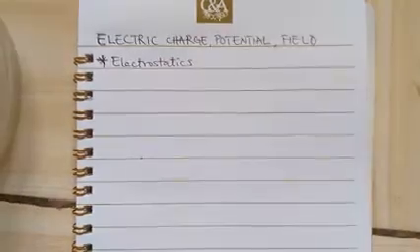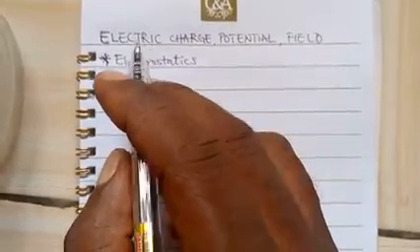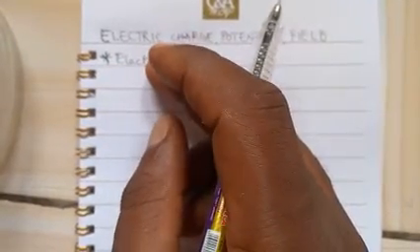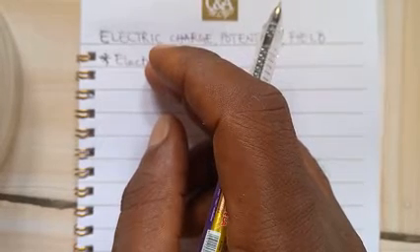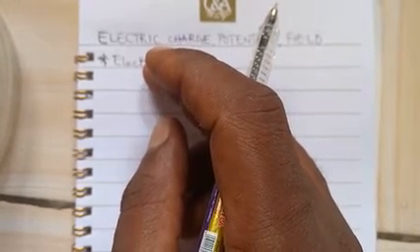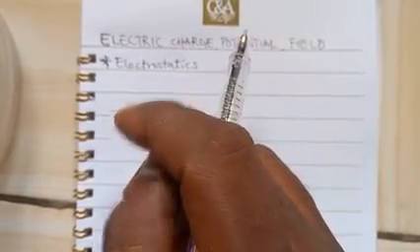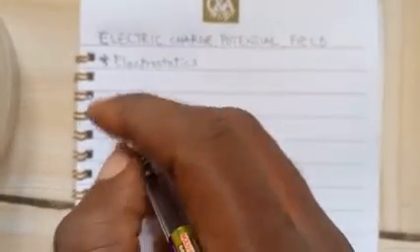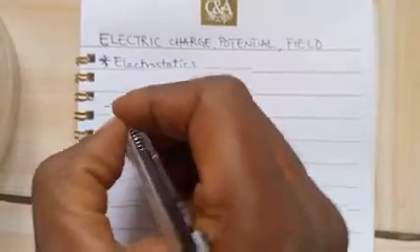Having seen that, now a charge is produced. Of course, we know that a charge is produced when atoms of a substance either gain or lose electrons. Now, an electroscope is an instrument used for detecting charges. We have some charging methods you can use to charge some substances. We have one by friction.